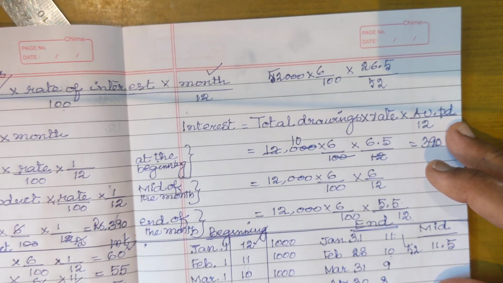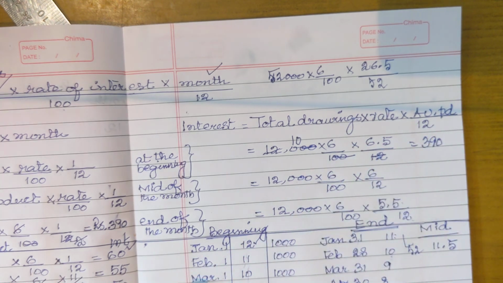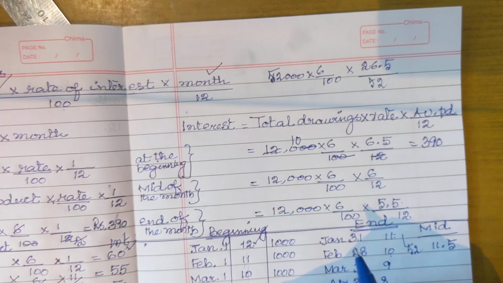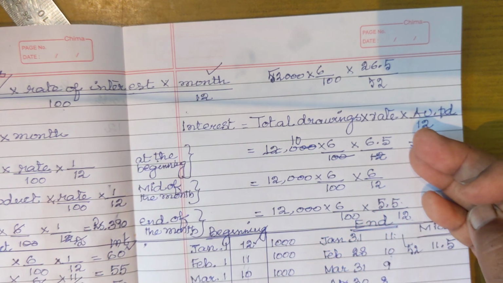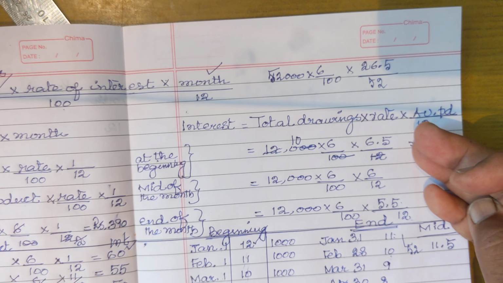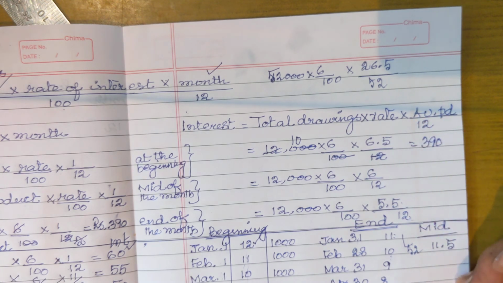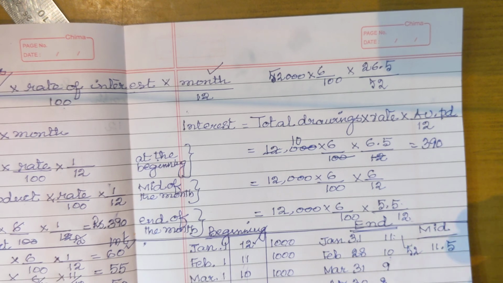Hope you understand. So like this, if it is at the beginning of the month, you have to take the mid value and calculate the interest for the mid value. That is called the average period. And if it is at the end of the month, you have to take the mid value for the end of the month. And if it is the middle of the month, the average will always be 6, whether it is for week, month, quarter, or half yearly. You need not worry, it will always be 6.